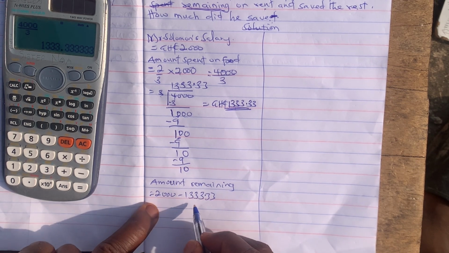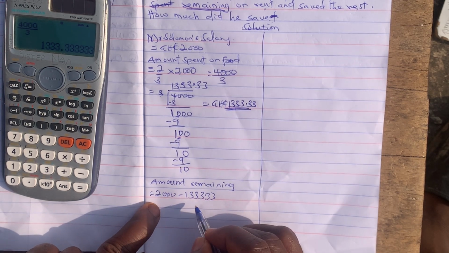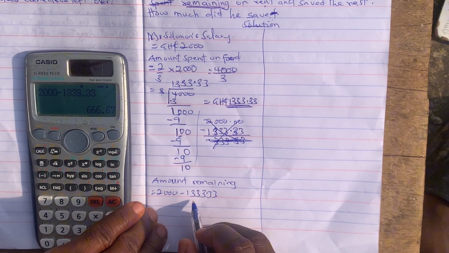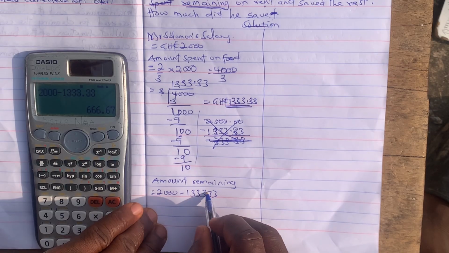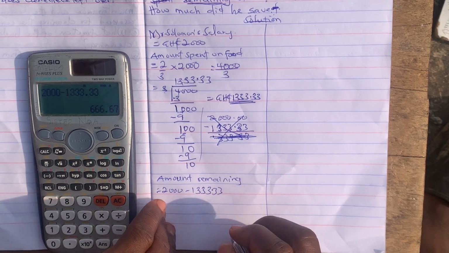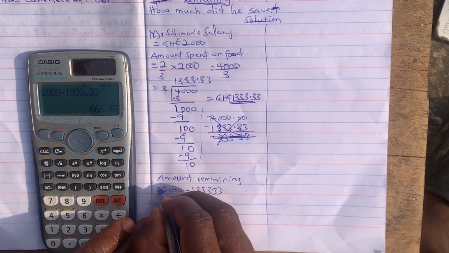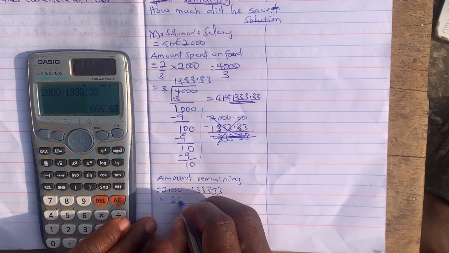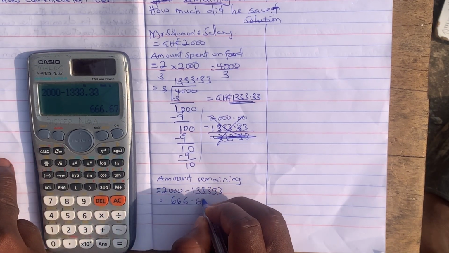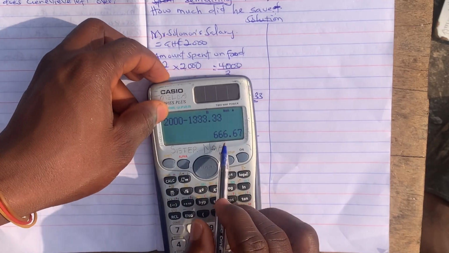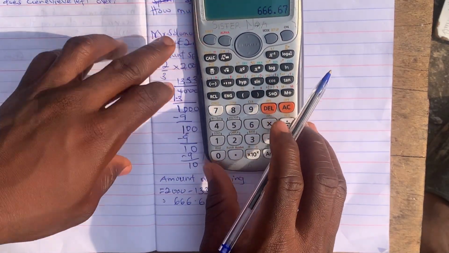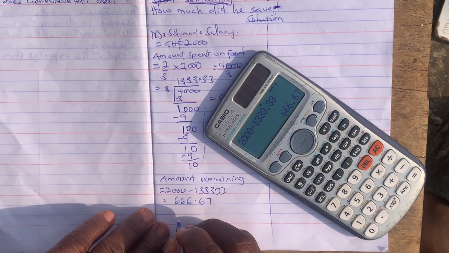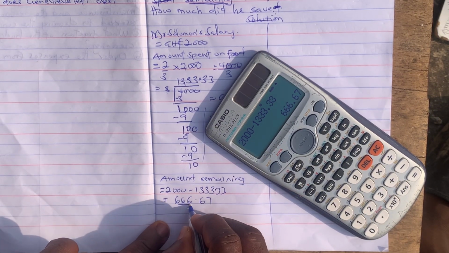So 2,000 minus 1,333.33. Let's move on. It will be 666.67 from the calculator. Now, this is the amount left.